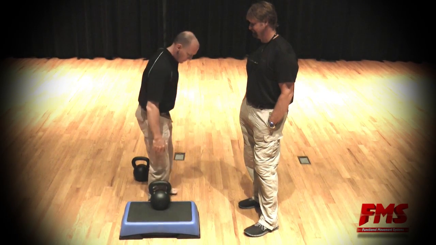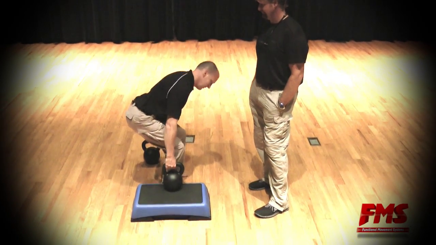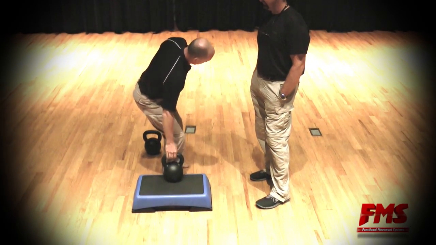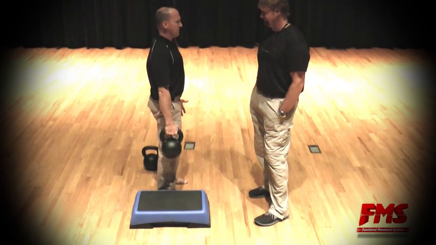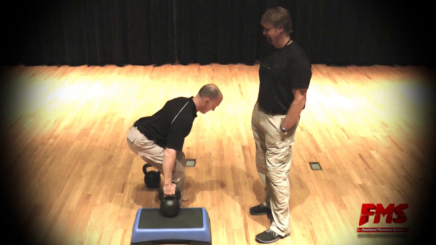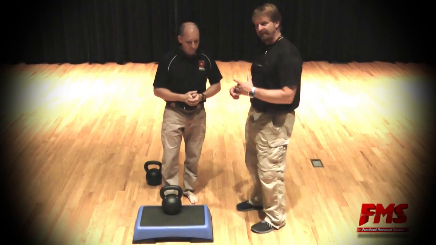So during the suitcase deadlift, I don't want to see this. I don't want to see this. I want to see square, top, down, and everything stays square. We've got a good perspective from the side now.